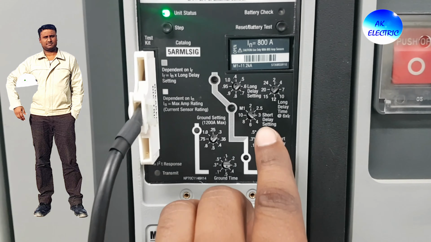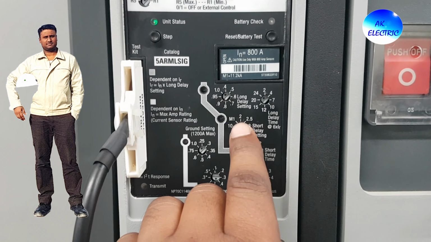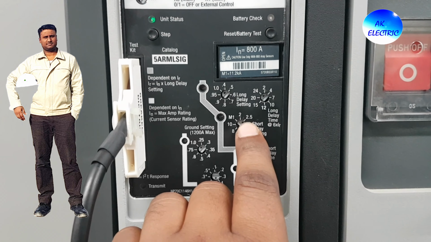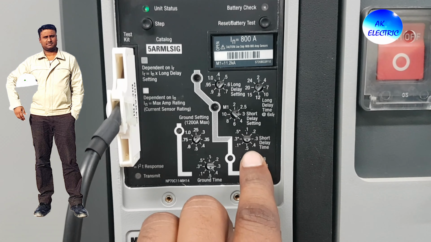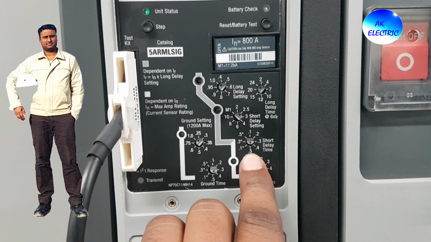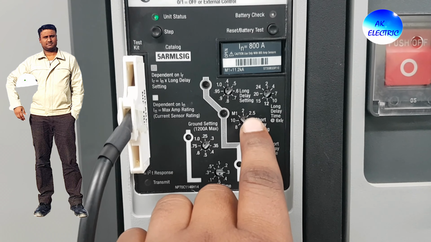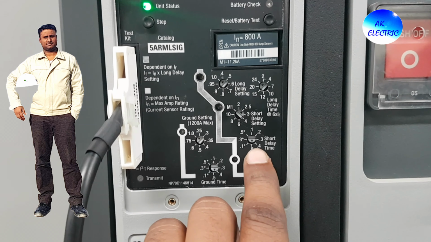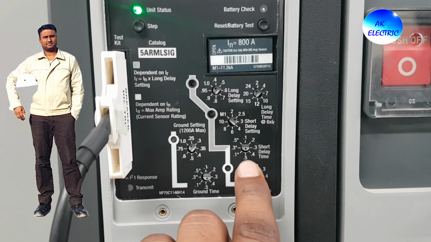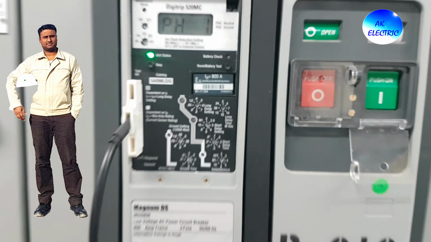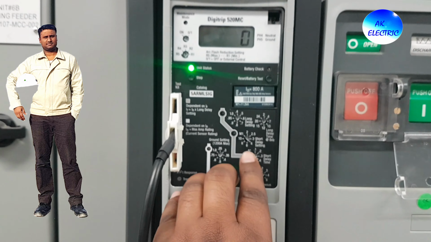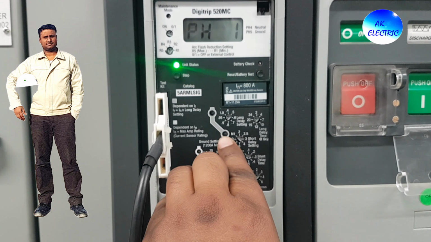So our kit telling 0.1, but we have only minimum 2, so we put in 2.5, and our short delay timing is 0.5. Okay, so we set 2.5, and trip time seconds is 0.5. Now we will check this. Once trip activated, here we will get this red indication.